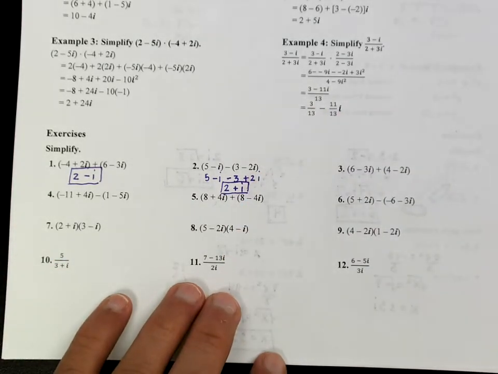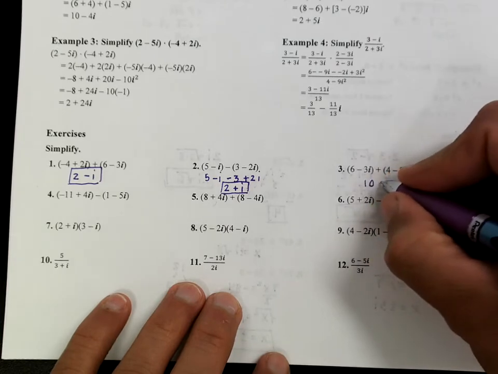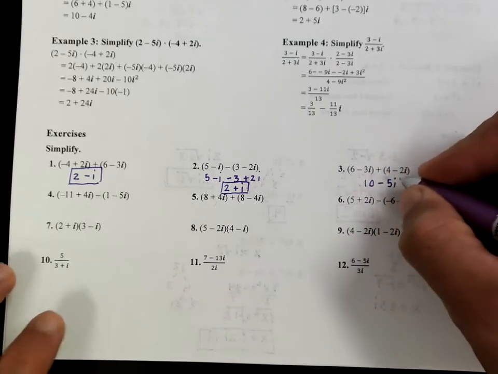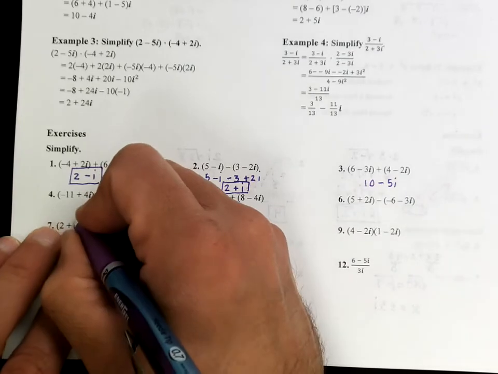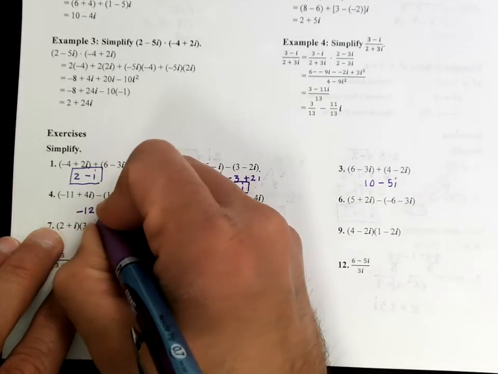Okay, I'll do one more. I'm just going to show you the answer, see if you can get it. This one's easy. See if you can get this one. This will be negative 12 plus 9i.